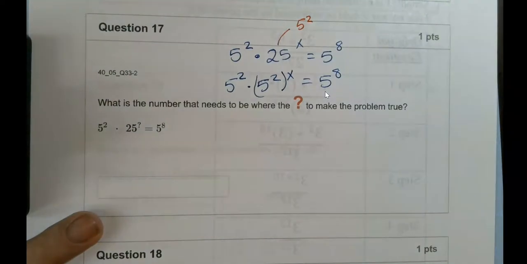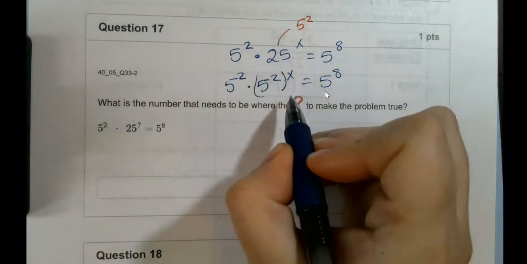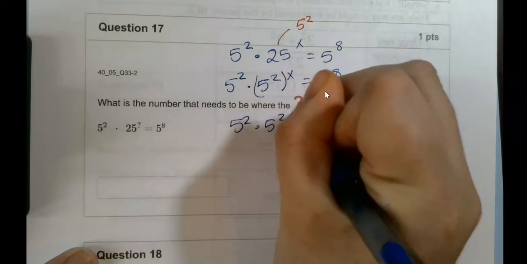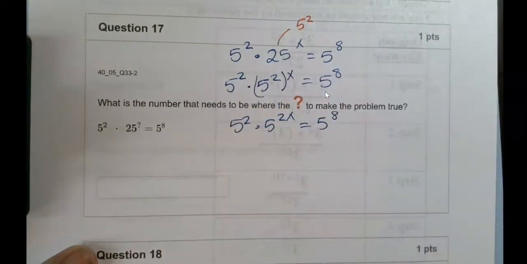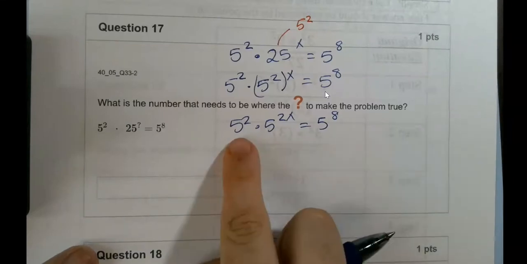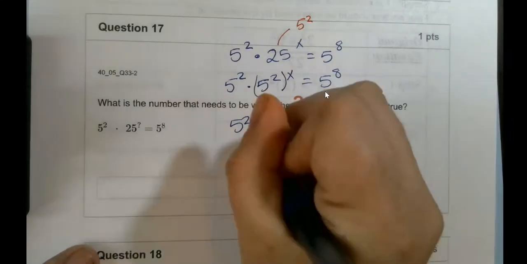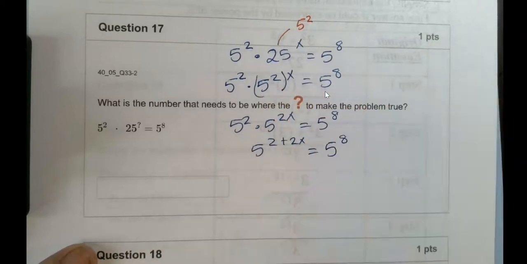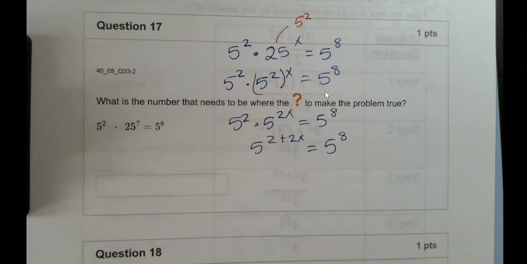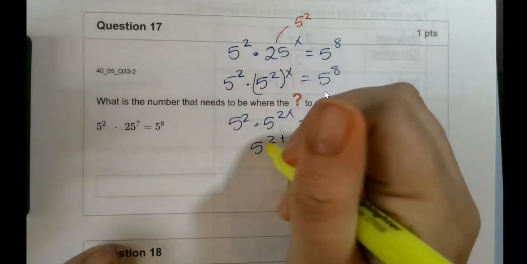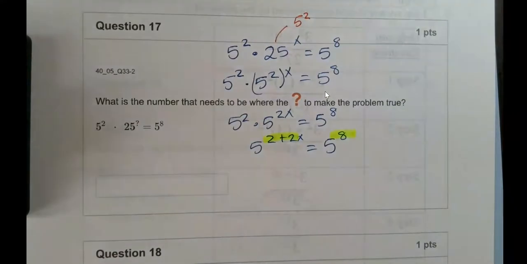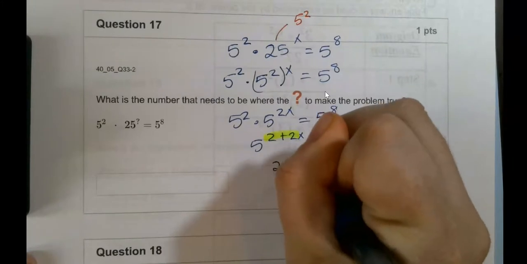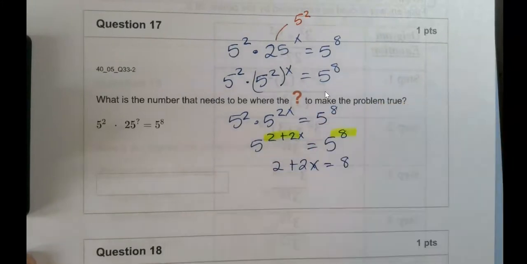to the x. Then I would just want to use my exponent properties to multiply. So I have 5 squared times 5 to the 2x equals 5 to the 8. Then on the left side, I know I can add my exponents together. So I'm going to have 5 to the 2 plus 2x equals 5 to the 8. Now this is like an algebra 1 equation. I'm just going to take my exponents and set those equal to each other and solve. So I am going to do 2 plus 2x equals 8.